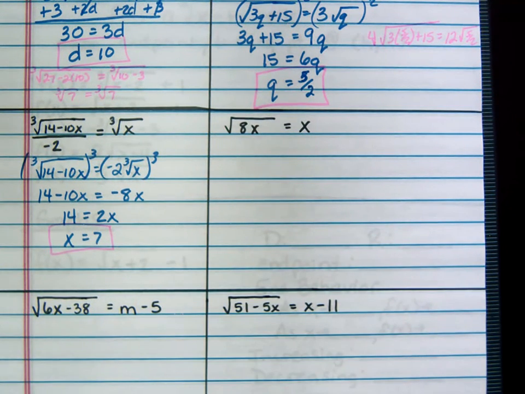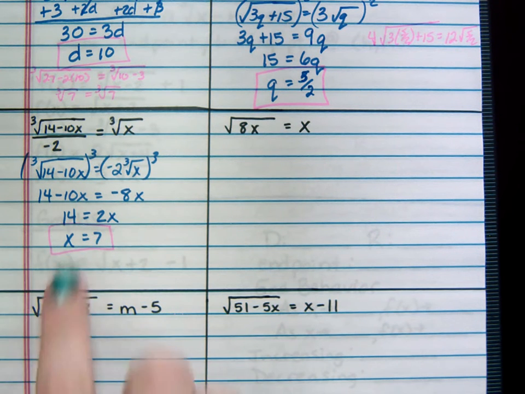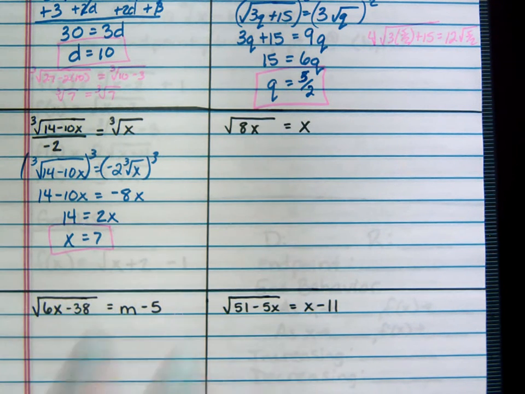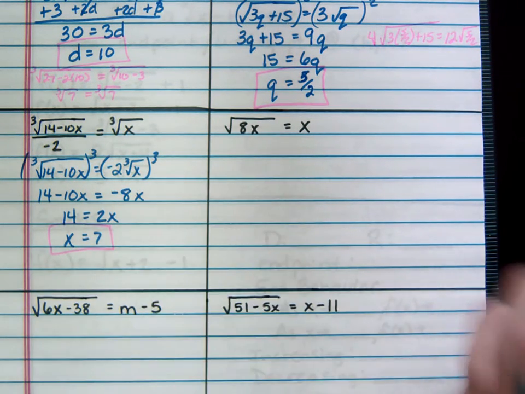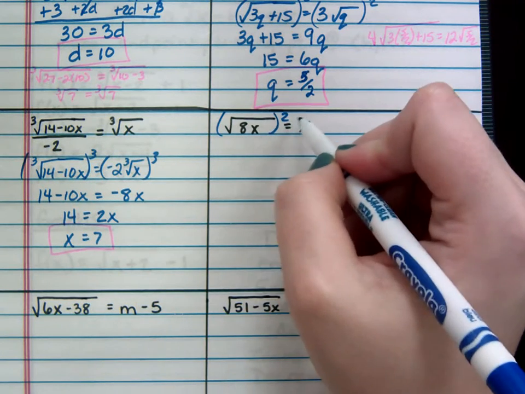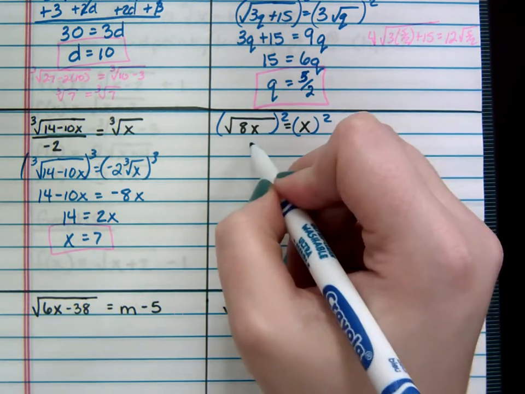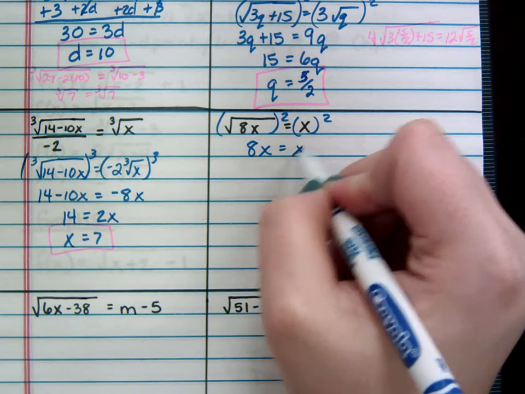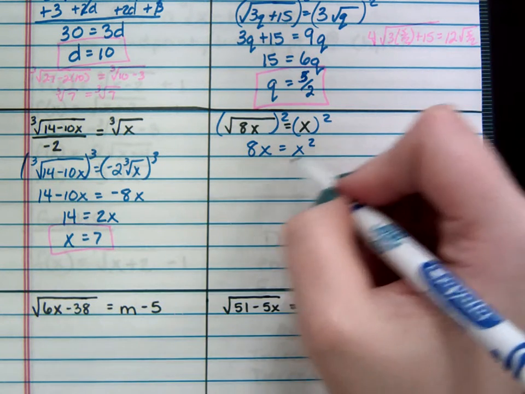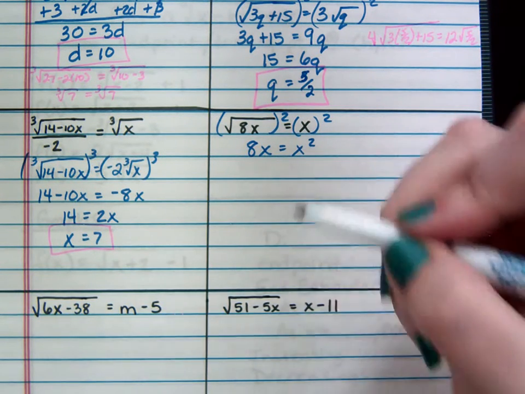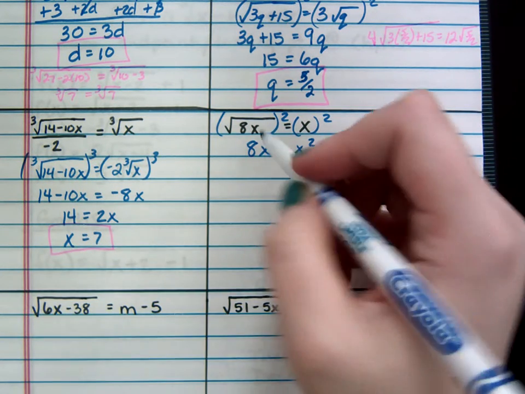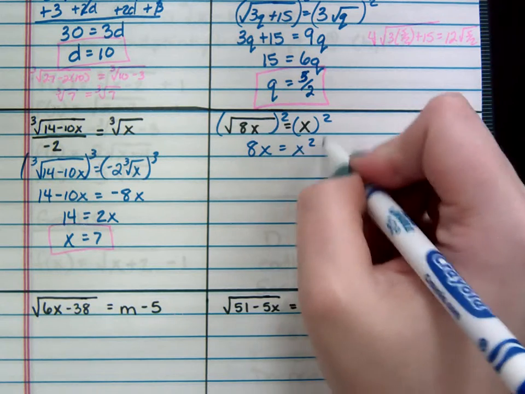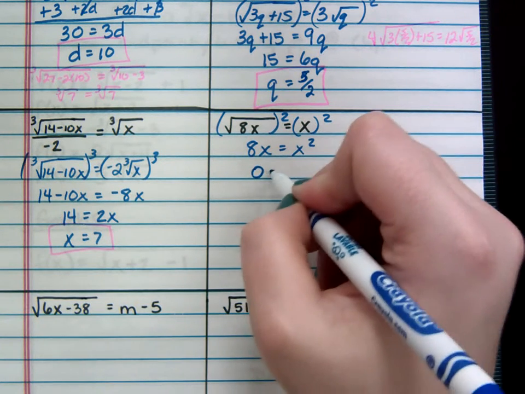Now sometimes when you work these, you're not going to get just one answer. You have more than one possible answer. Like on this next problem. Square root of 8x equals x already has 8x isolated, so I'm going to start off by squaring both sides, which will give me 8x equals x squared. So what I have is a quadratic. Whenever you have a quadratic, almost every method of solving it requires it to be equal to 0. So I'll keep my x squared positive, so I'm going to subtract 8x from both sides.